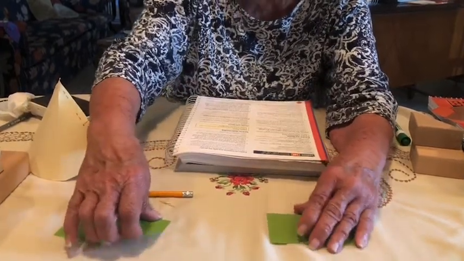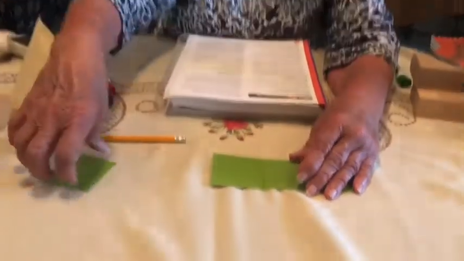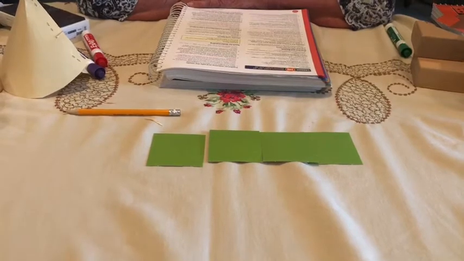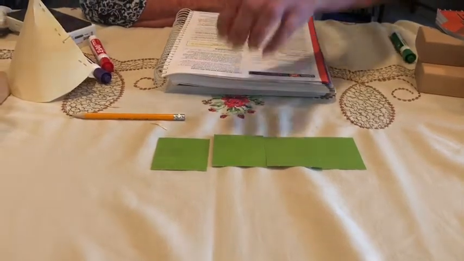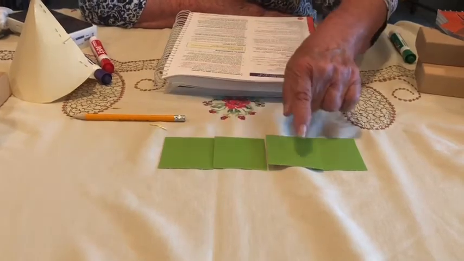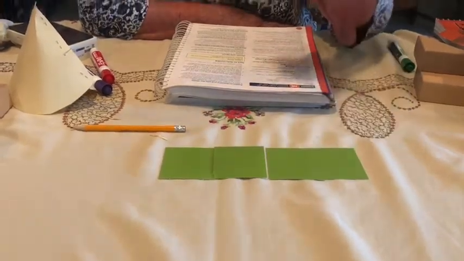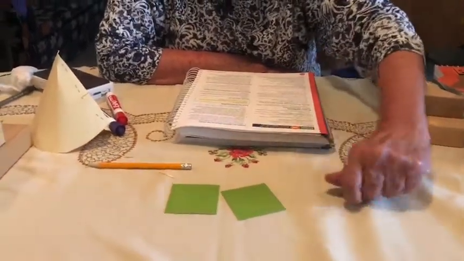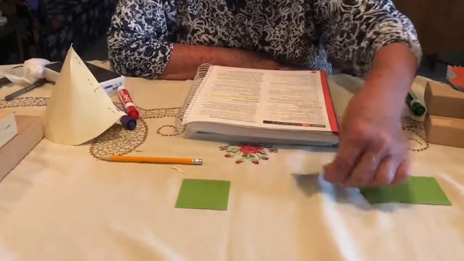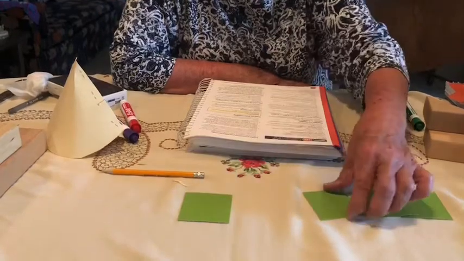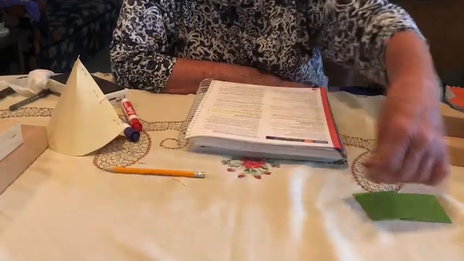Okay? 4 pieces, or 4/4, make up one long rectangle. 1/4 plus 1/4 plus 1/4 plus 1/4 equal 4/4. Okay, if I take these 3/4 away, I have 1/4 left. Okay, that's going into fractions.